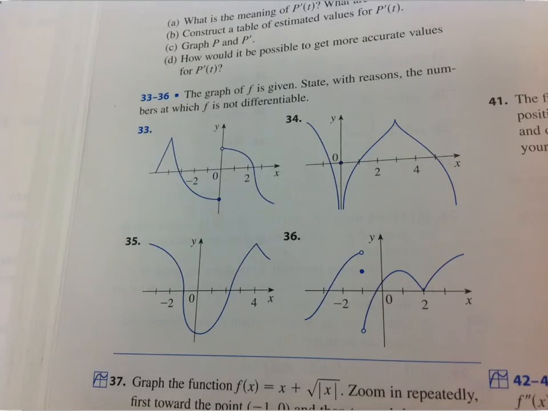Next problem was 35, and I want to know when is this function not differentiable. And that's at 4 because of this corner. And it's also at -1 because of the vertical tangent line. Everywhere else is fine. So x equals -1 and x equals 4 are the problems.